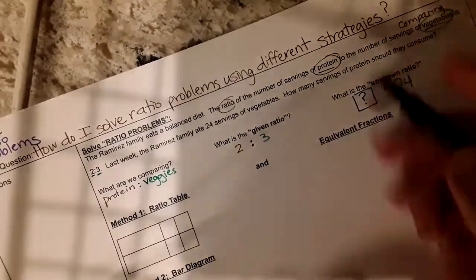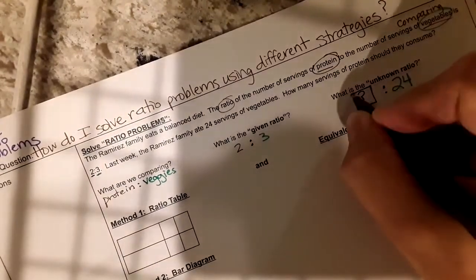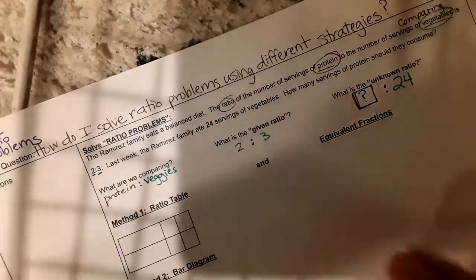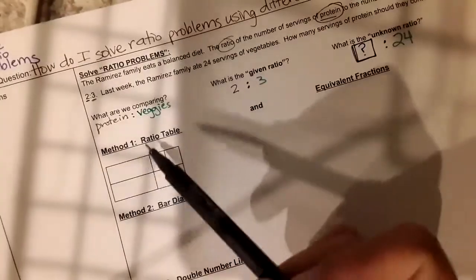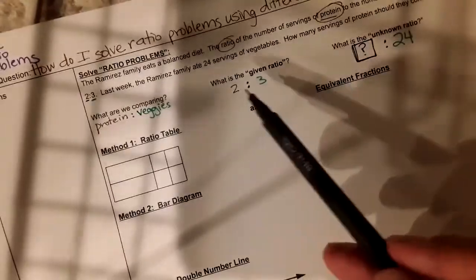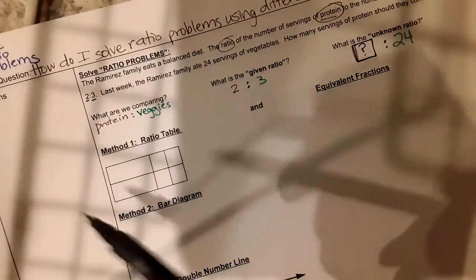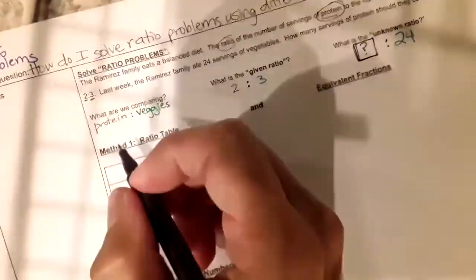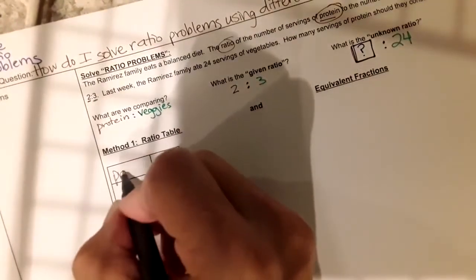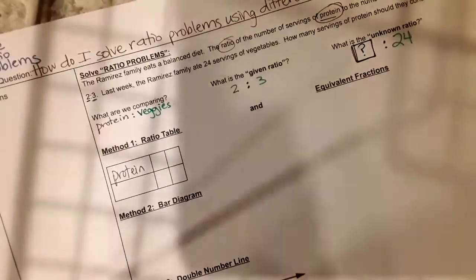The protein one is the blank one. That's what we don't know. So we've got some different options. Ratio tables we've talked about most often. So we'll go ahead and set it up. Protein on top, veggies on bottom. Even if you reversed it, it's still fine as long as you keep the unknown with the protein and the veggies with the veggies.